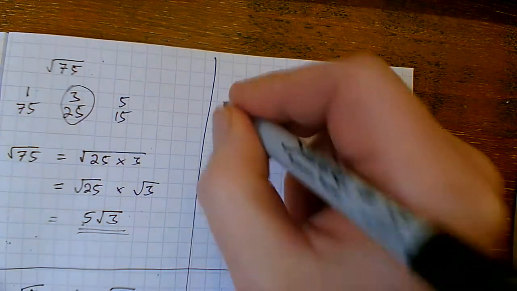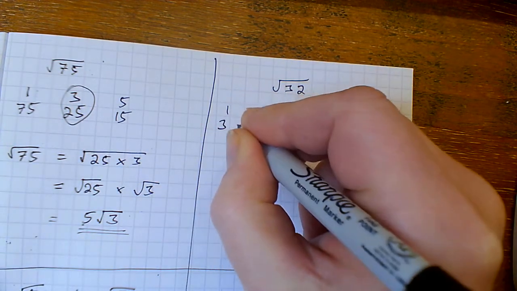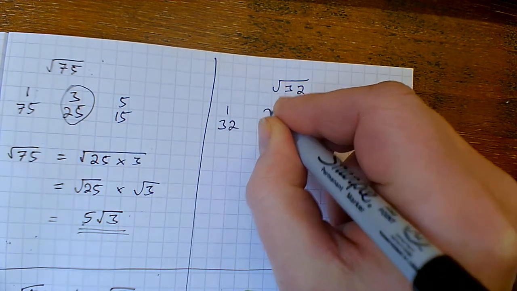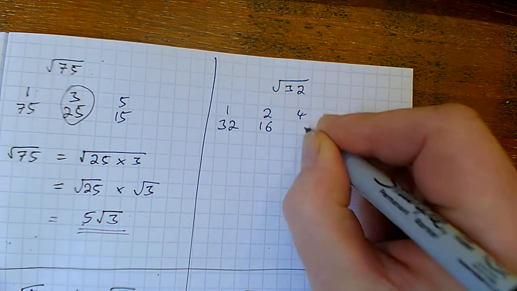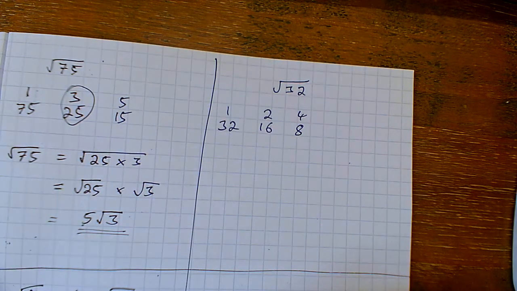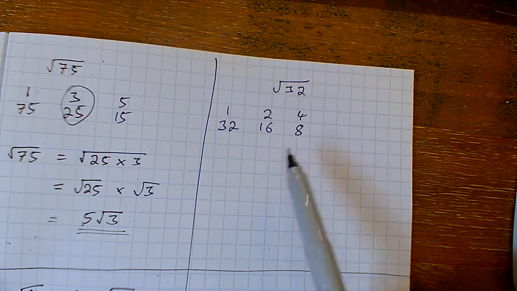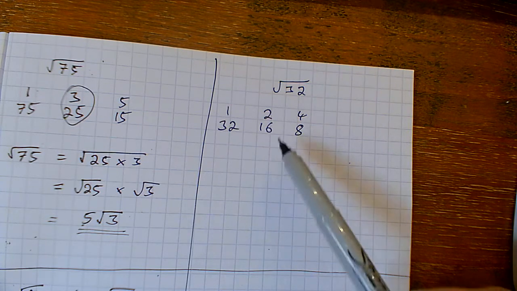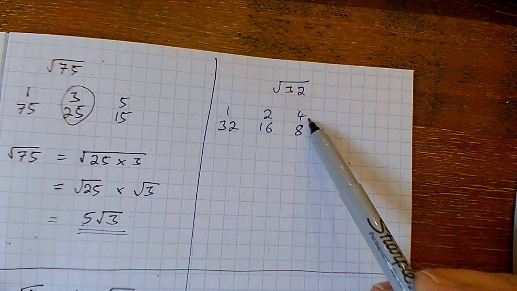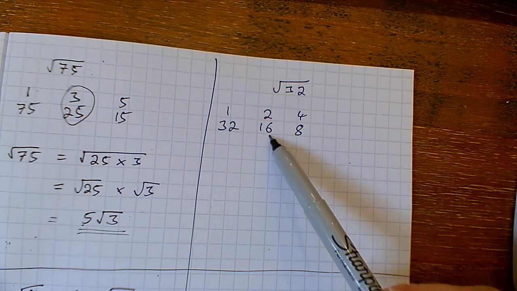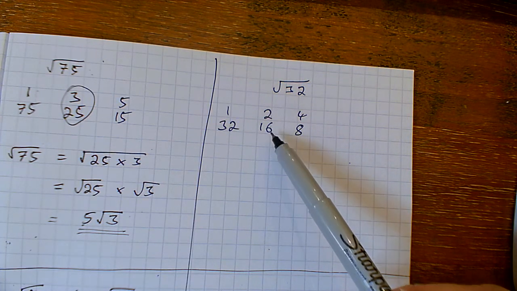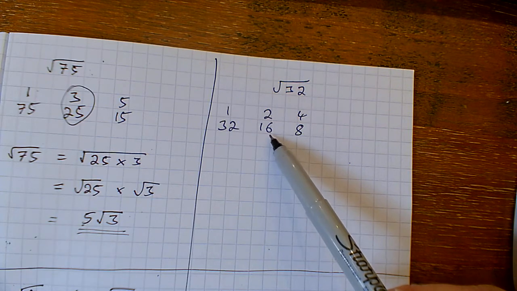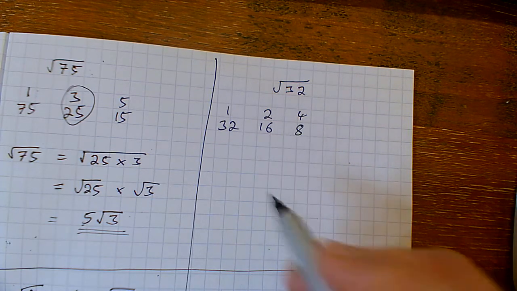Factor pairs for 32 are 1 and 32, 2 and 16, and 4 and 8. Now this is an occasion where we have two square numbers to choose from. I've got 4, which is 2 squared, and I've got 16, which is 4 squared. And in a case like that, you take the higher square number, so in this case 16.